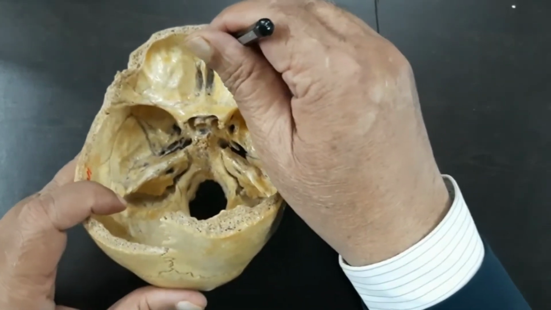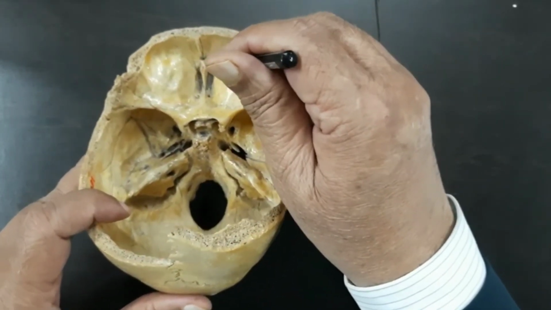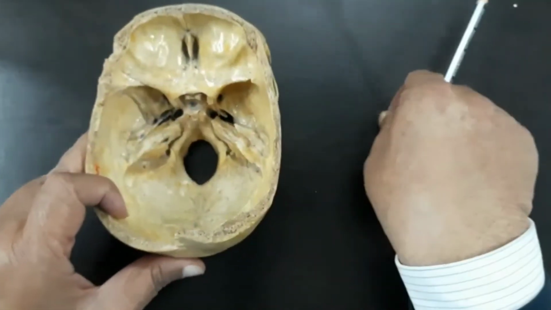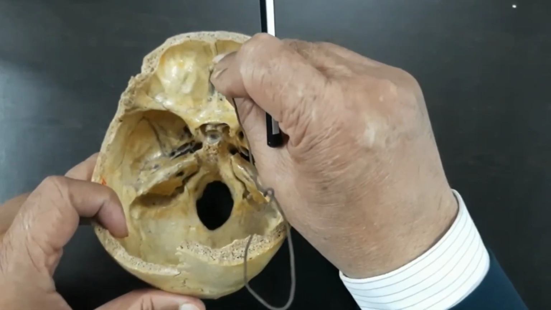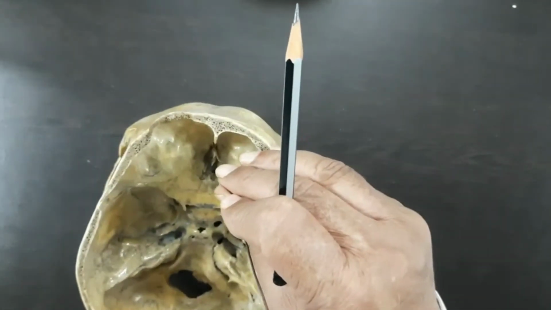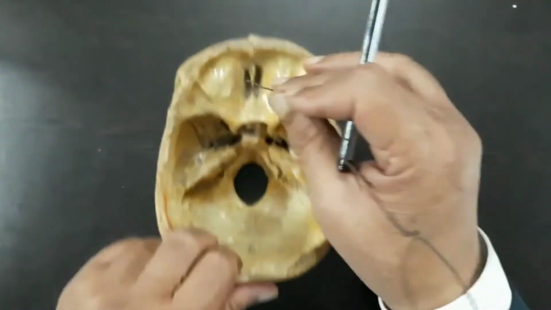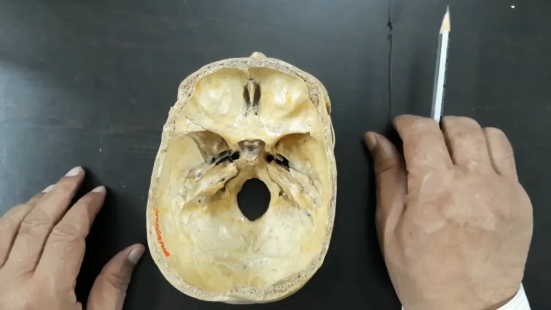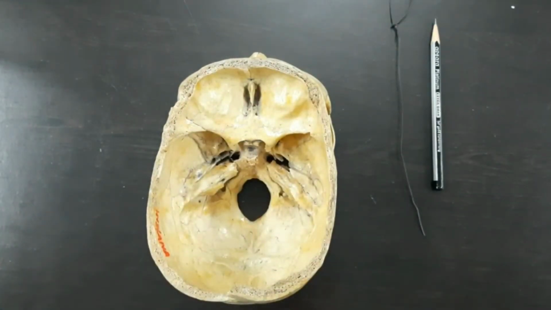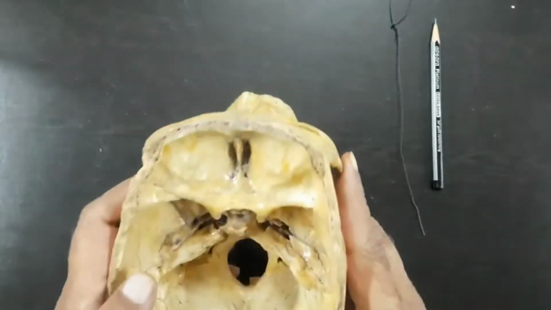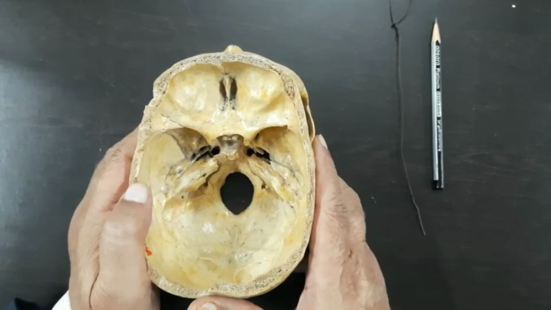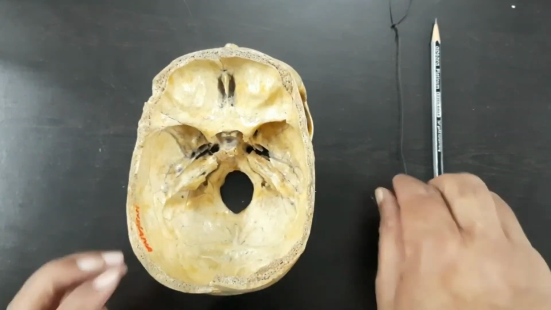See this foramen? Most of the time this foramen is blind. That means if you pass a probe or wire inside this foramen, it will not go. Hence it is called the foramen cecum. But when it is patent, it will give passage to an emissary vein, which may join the mucous membrane of the frontal air sinus also. So this is the foramen cecum.